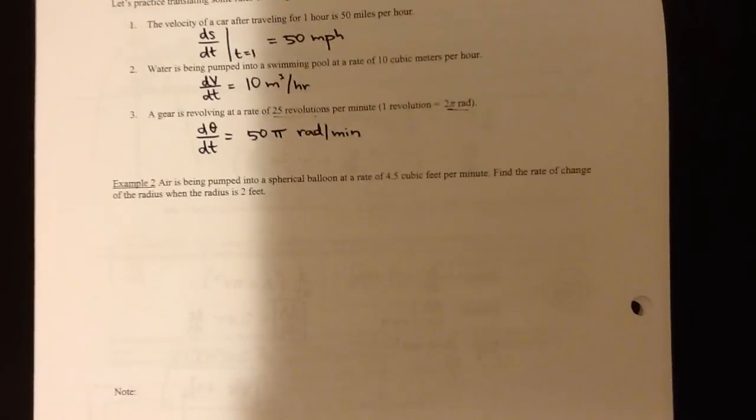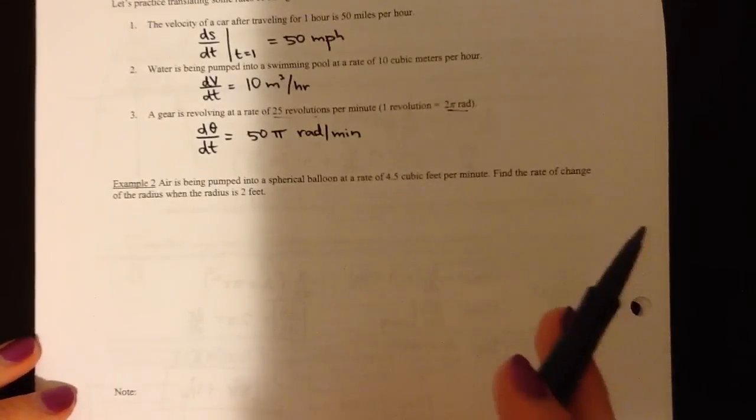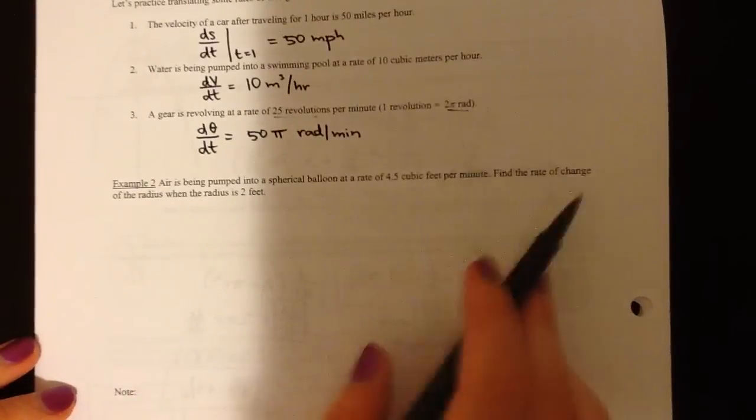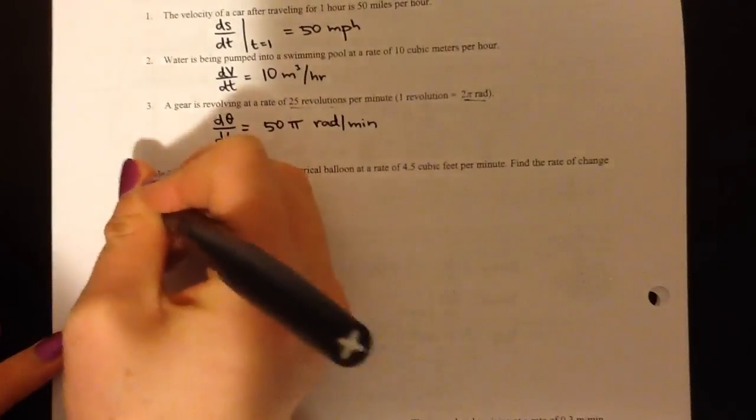All right, example 2. Very, very similar. We can follow our step by step. Air is being pumped into a spherical balloon at a rate of 4.5 cubic feet per minute. We've got our given information right here. We can figure out in the next sentence what we need. So let's start. Our little sidebar is always going to be given, need, and equation.